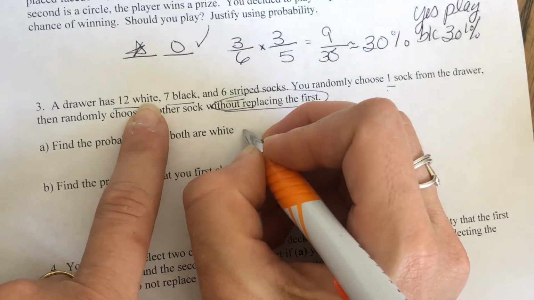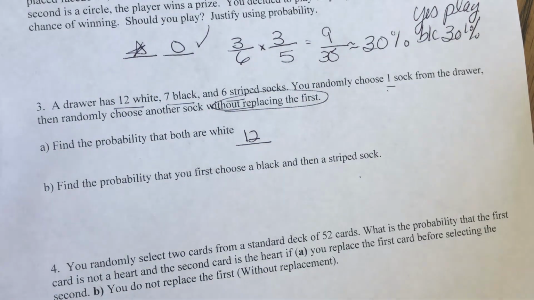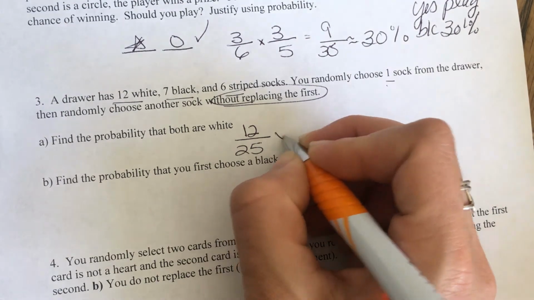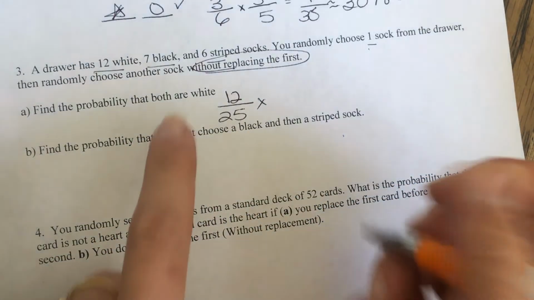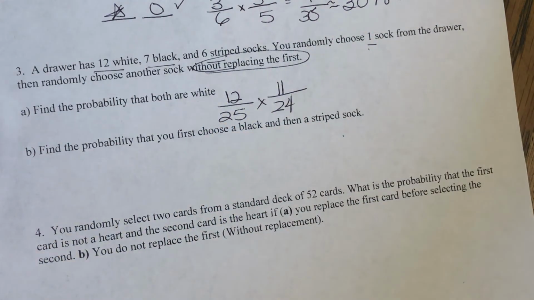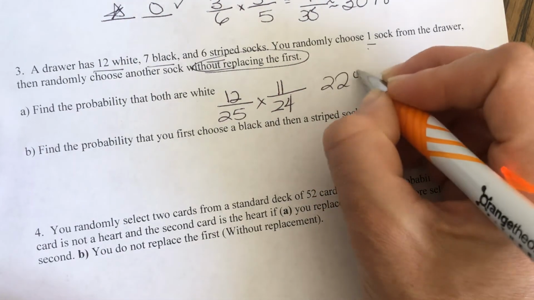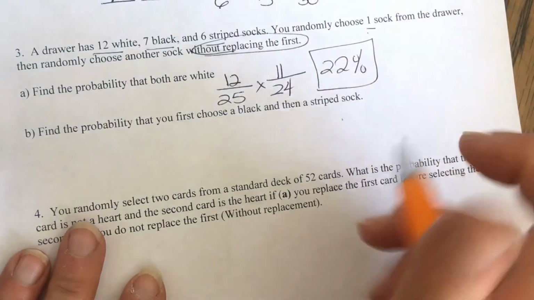Okay, so we have 12 white socks to choose from. Let's figure out how many socks we have. 7 and 6 is 13, 12 is 25, times... Now that 1 white sock is gone, so now you're picking a second. You have 11 out of 24. Okay, let's take those numbers and multiply them. It's about a 22% chance.